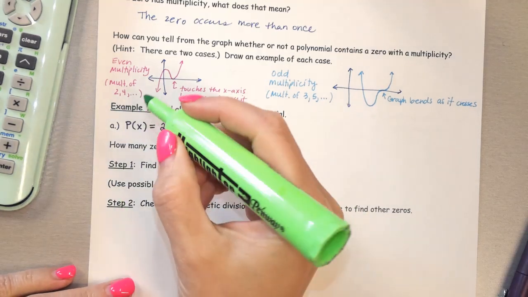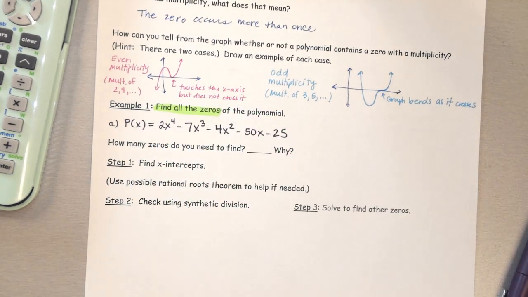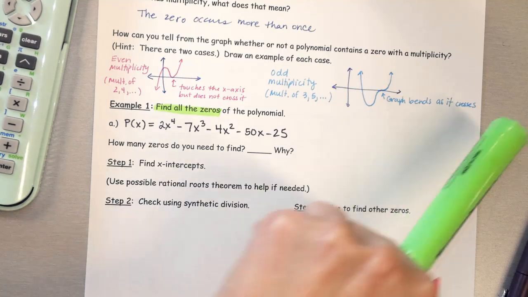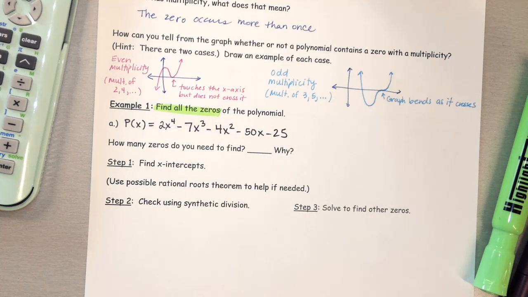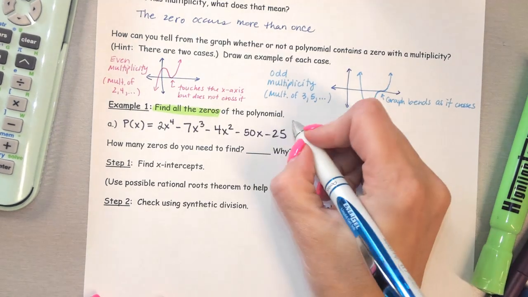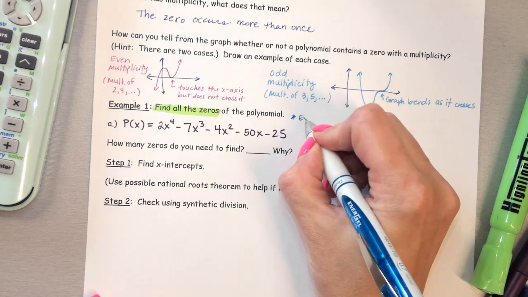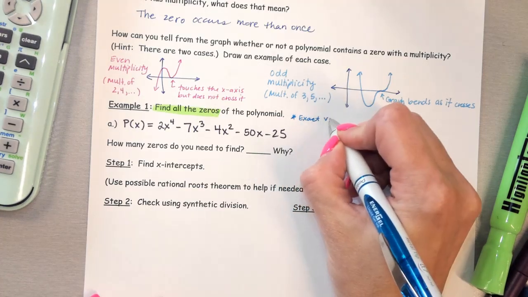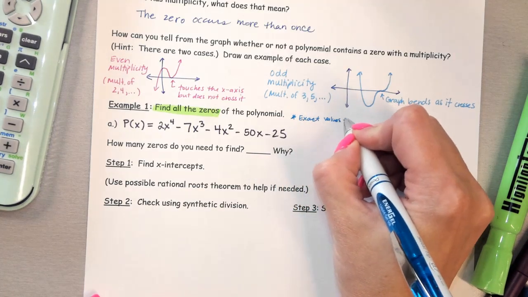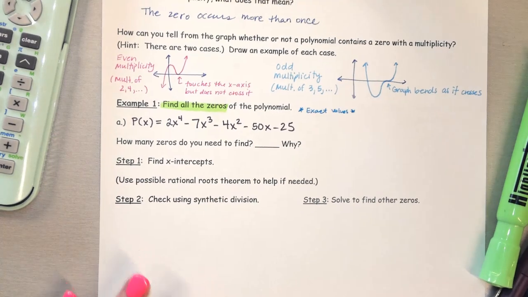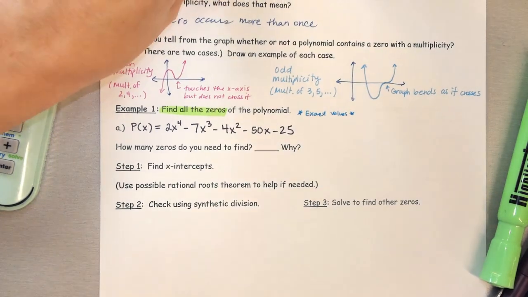And we are finding all of the zeros. Okay, whenever you are finding all of the zeros, you have to use exact values. Okay, I still had some people on the test not find exact values. Okay, you are not just using the zero function. Okay, you're going to have to use the quadratic formula.